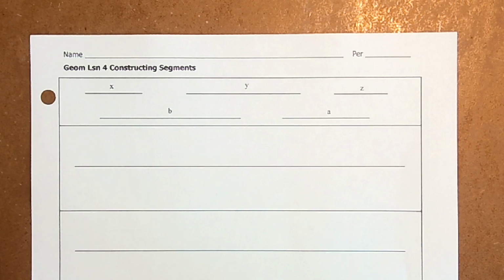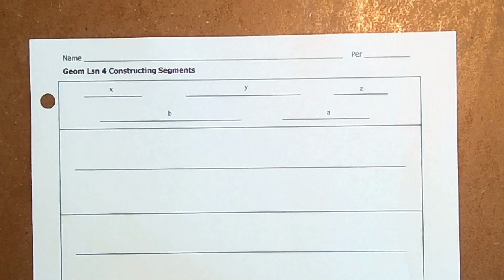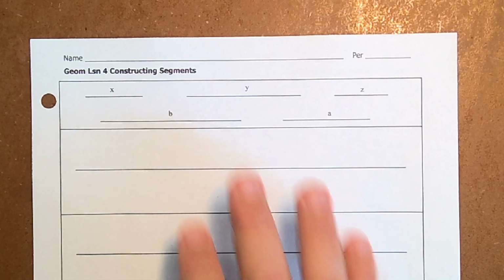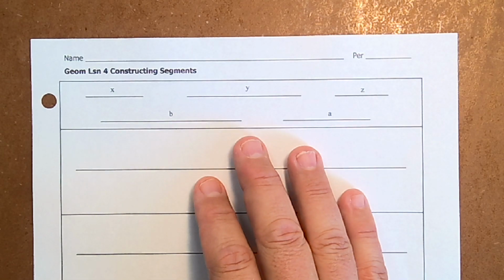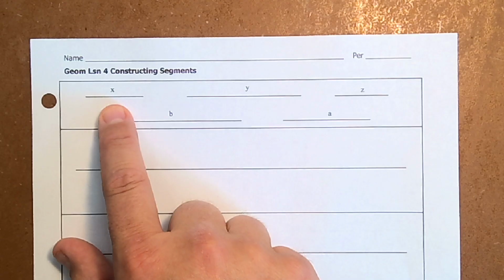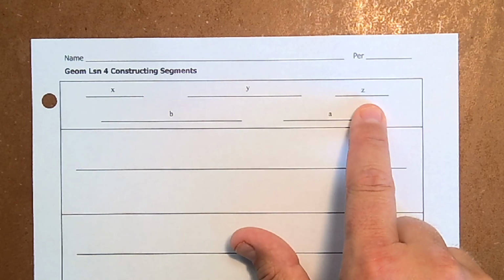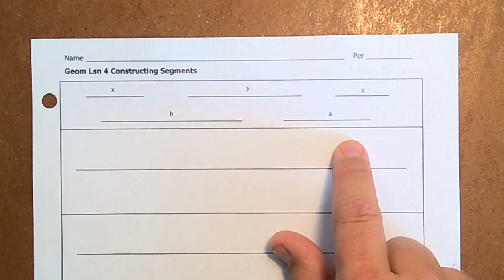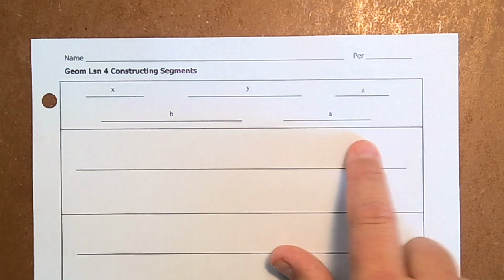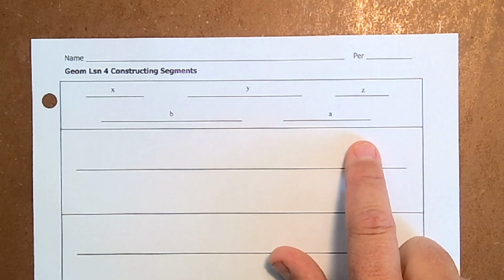Okay, so here we have our paper set up for us, right? And you'll notice that up top I've got 5 line segments for you of varying lengths. All right? So there's 5 line segments up there for you, and we are going to be building line segments that are long today. All right?